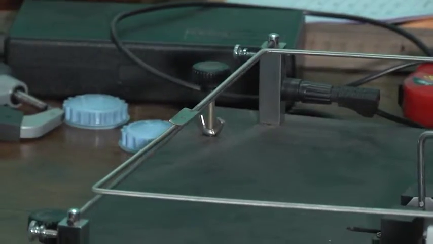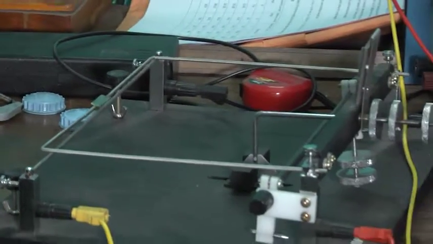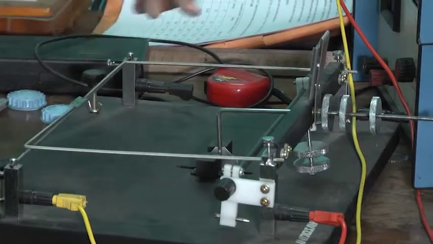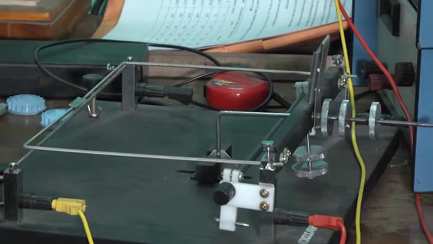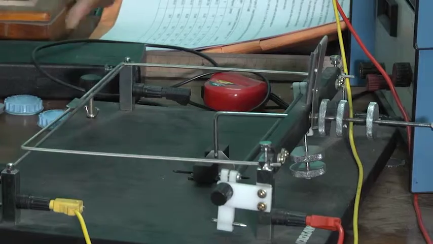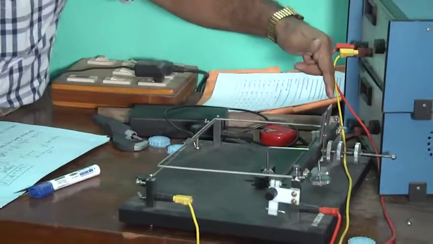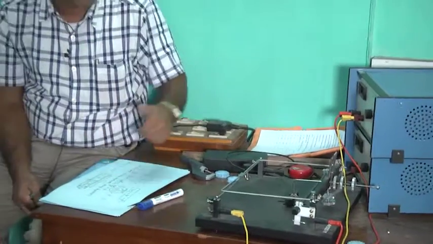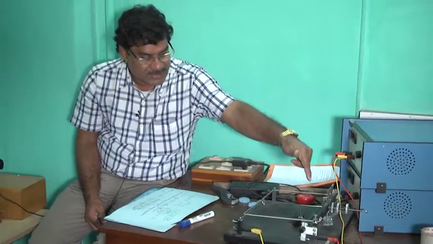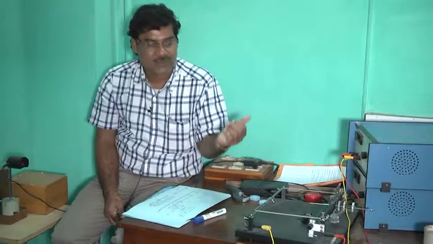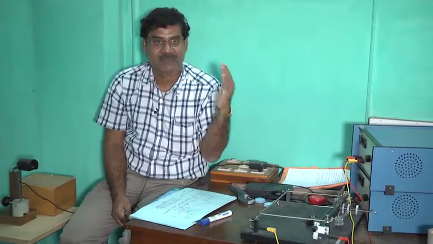And this mirror is also oscillating because it is fixed with this frame. It is rotating with respect to this axis, and near the axis itself we have a mirror fixed, so that also oscillates in the same way. Okay.